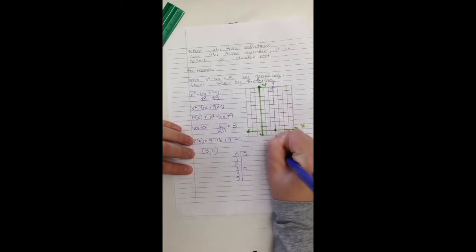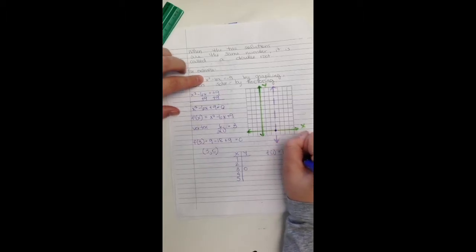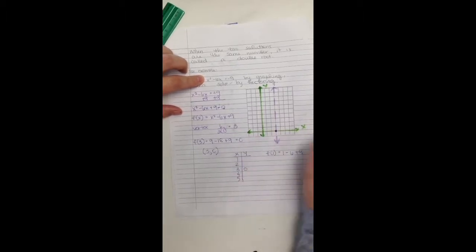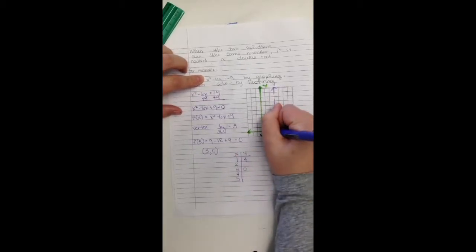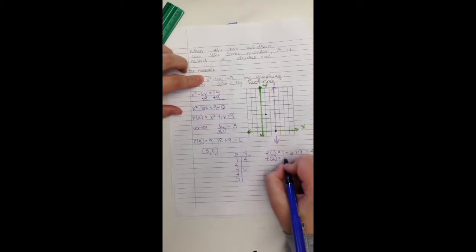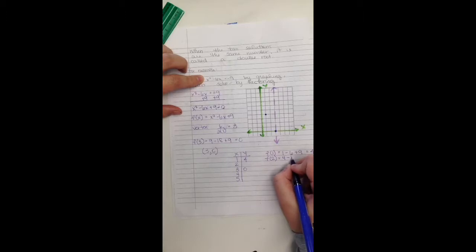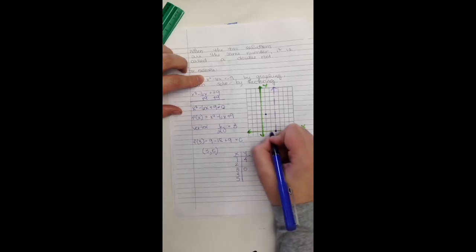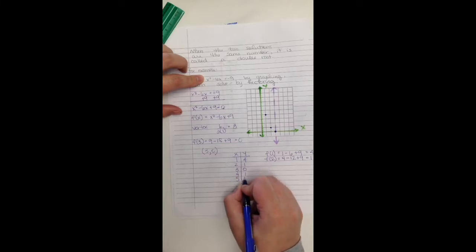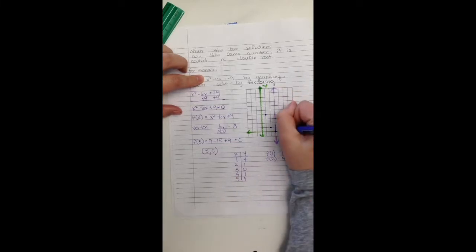So f of 1 gives me 1 squared, which is 1, minus 6 times 1, which is 6, plus 9. 1 minus 6 gives me -5, plus 9 gives me positive 4. So I'm at 1, 4. F of 2 gives me 2 squared, which is 4, minus 6 times 2, which is 12, plus 9. 4 minus 12 gives me -8, plus 9 gives me positive 1. So I'm at 2, positive 1. And I know these are symmetrical, so I can write 4, 1 and 5, 4.